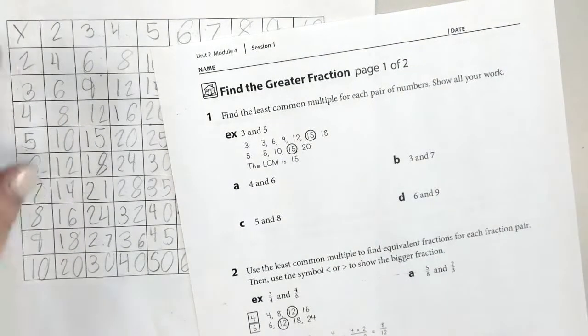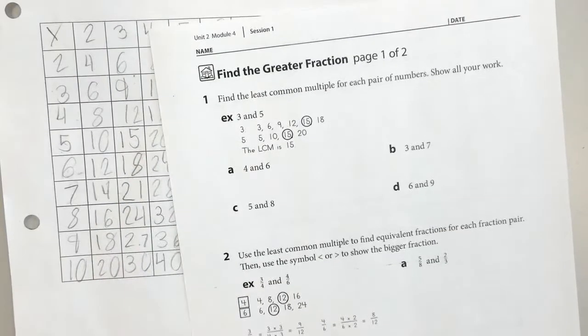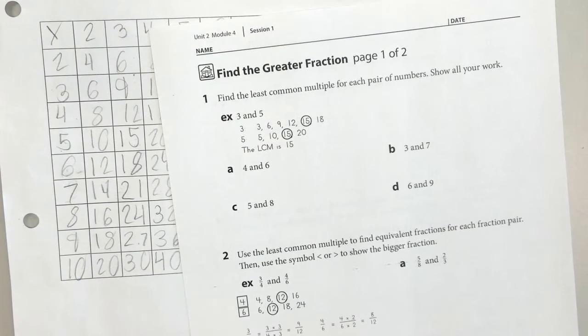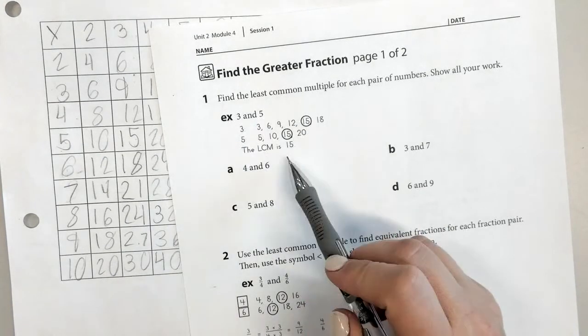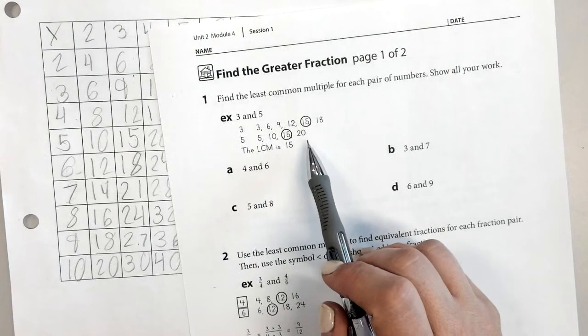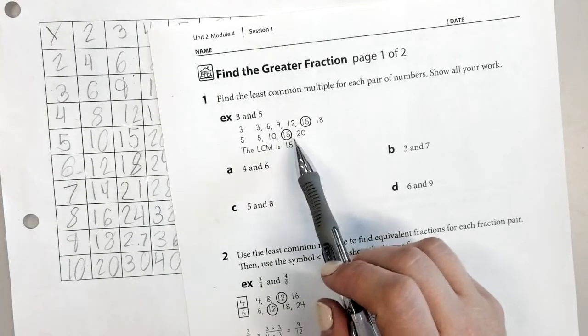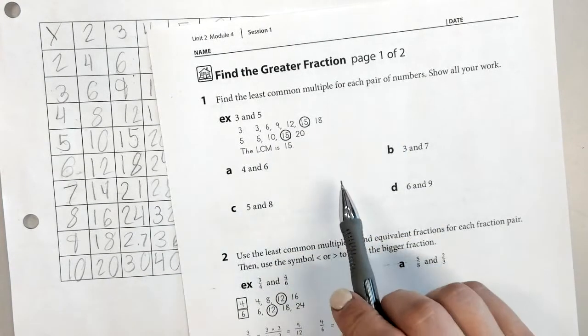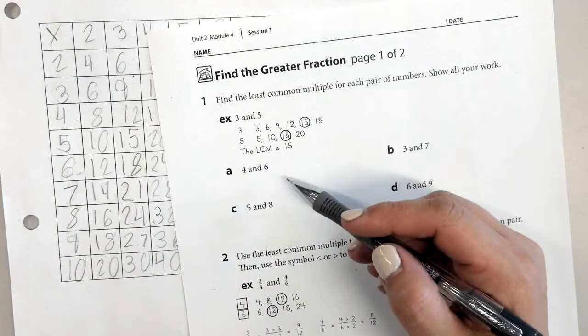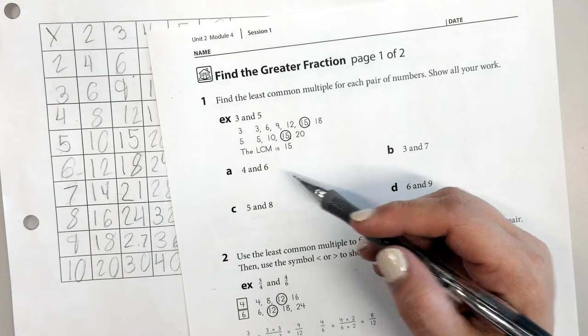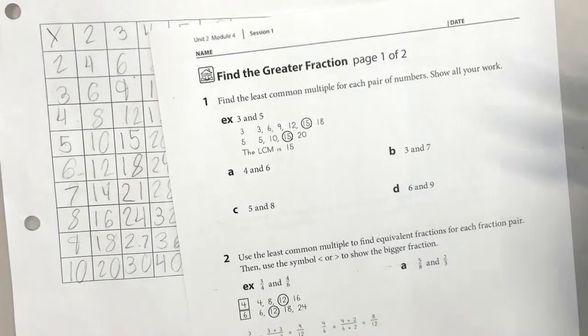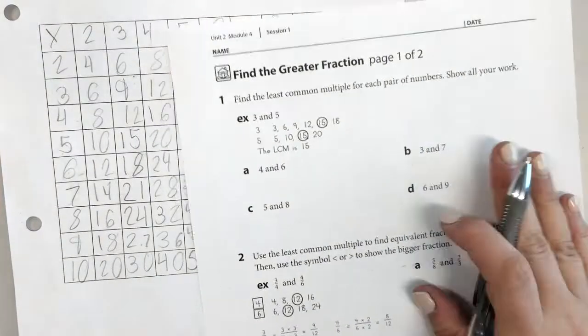Okay, so at the top, number one, we're going to find the least common multiple for each pair of numbers. Show all your work. You can see the example they gave here. They listed the multiples up to a certain point and then found the one that was the smallest, so you don't have to go on and on and on. Once you notice that you have two multiples that are the same, you're going to want to stop. Just as a reminder of how to do that, let's do B together.